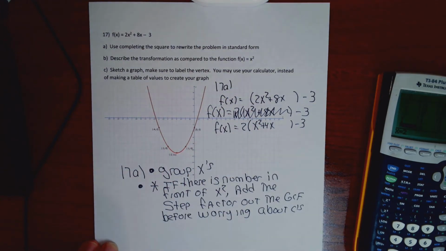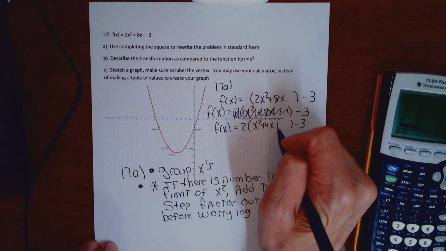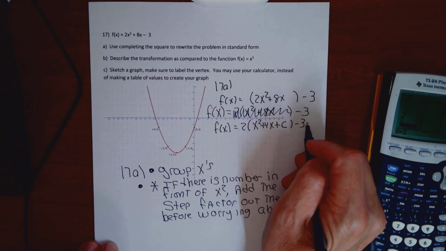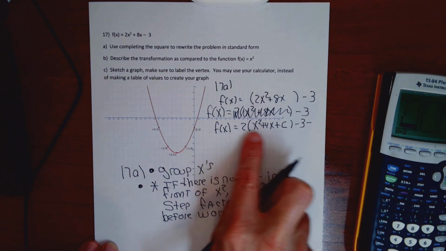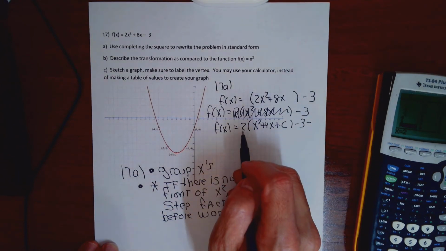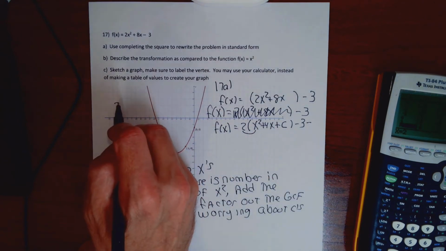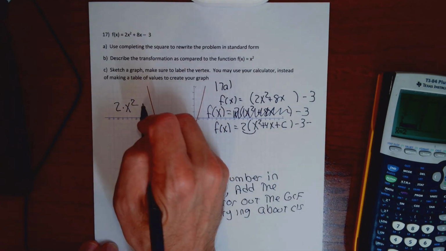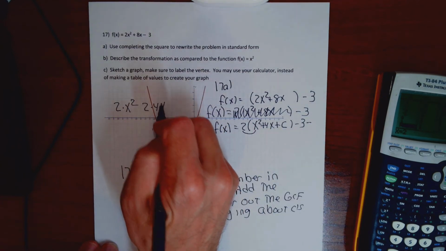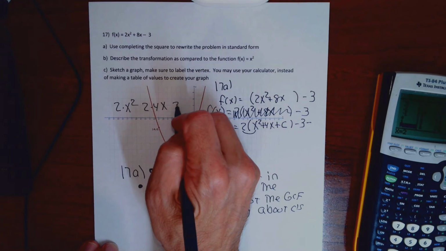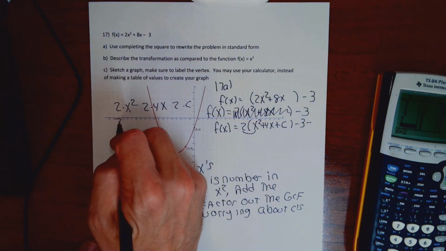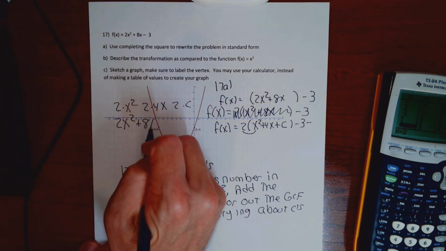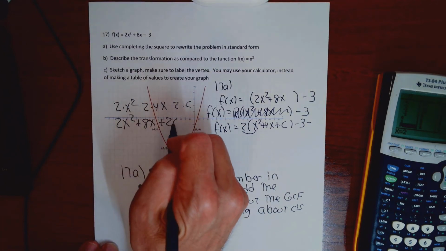Now the c. I'm going to add c, but I can't just subtract c. If I cleared the parentheses right here, I'd get 2 times x squared, 2 times 4x, and 2 times c. I'd get 2x squared plus 8x plus 2c.